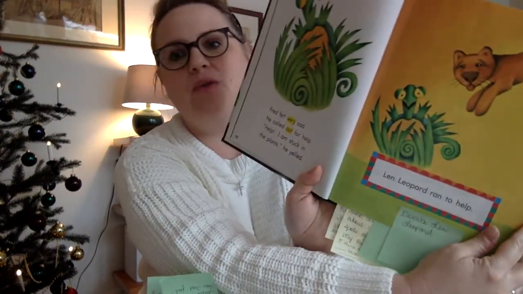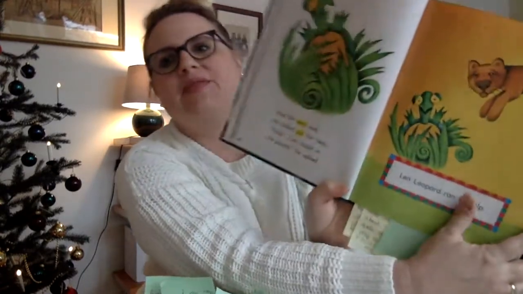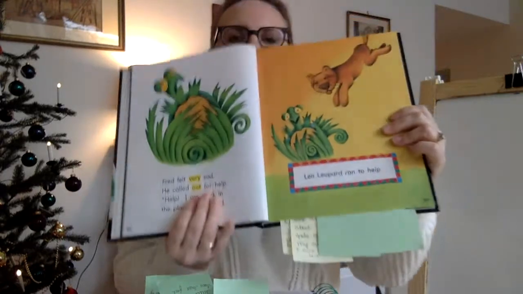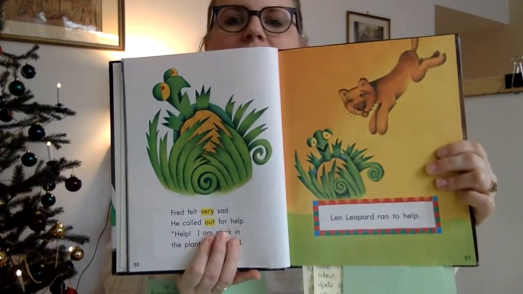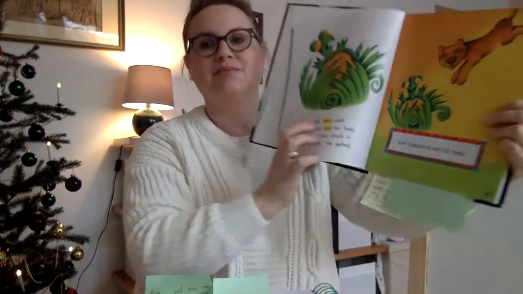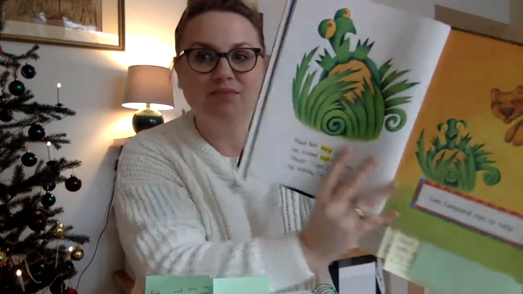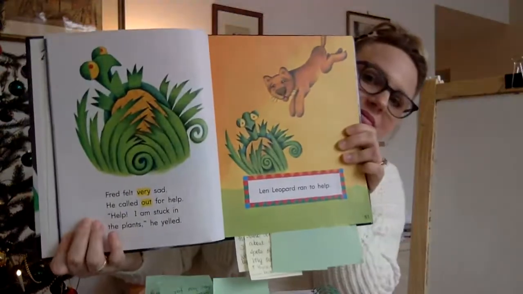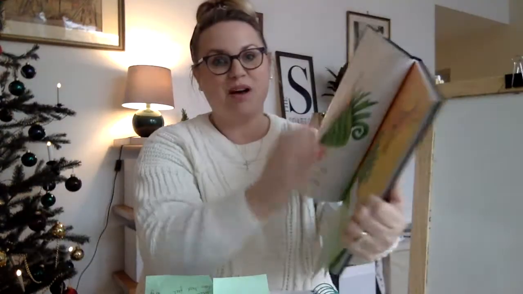Oh, here comes the helpful leopard. He's going to come help. So tell me, what does Len the leopard look like in this picture? Does he have any spots? No spots yet. That's interesting.